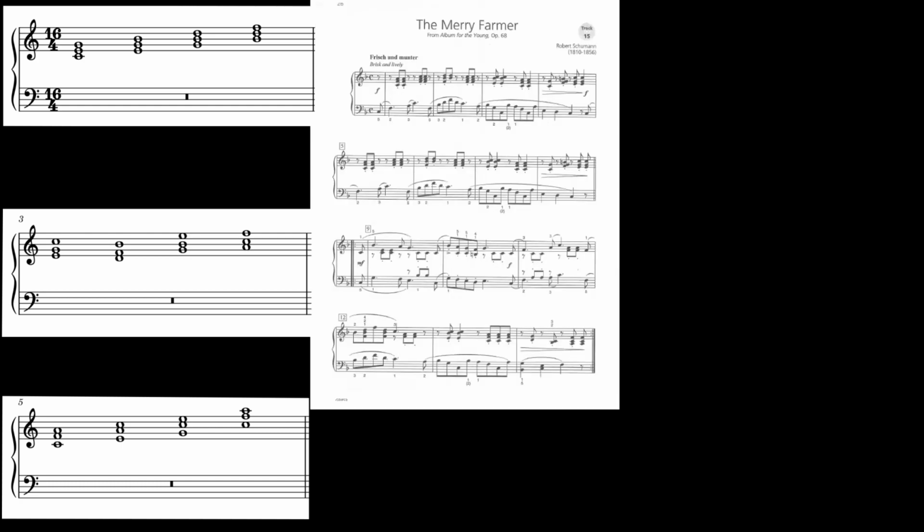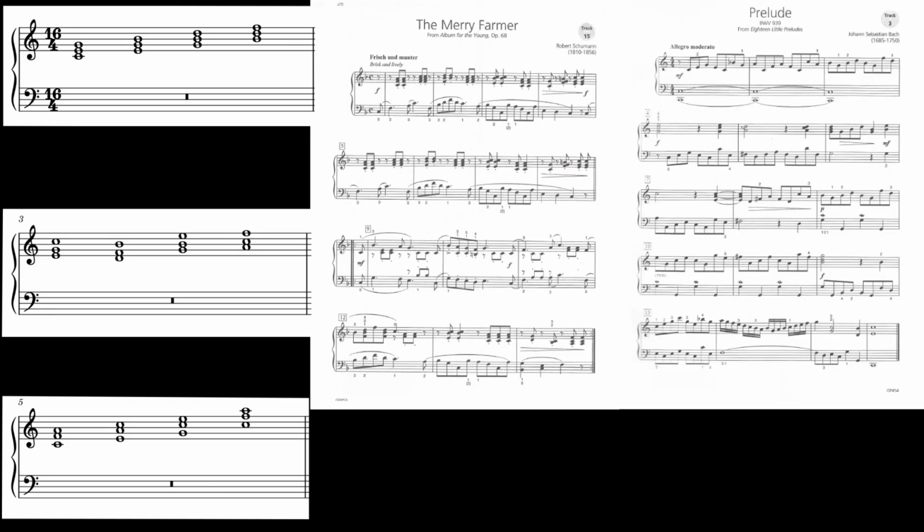By recognizing the shapes of root position, first inversion, and second inversion chords, we can greatly increase the speed at which we read the music, because we'll recognize those shapes within the music itself. In the case of The Merry Farmer, we had many of these notes on top of each other, and in the case of Prelude, we had them spread apart, but the shapes remained the same. We could identify the chord very quickly and know exactly which notes to play.